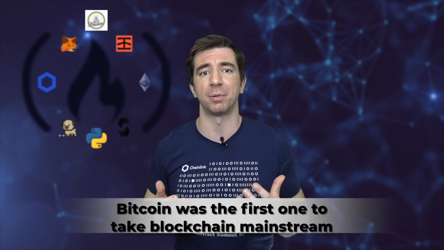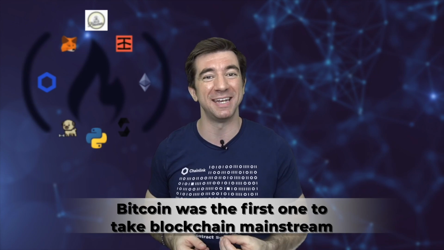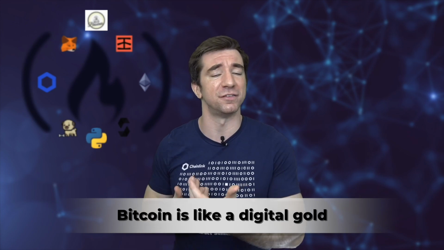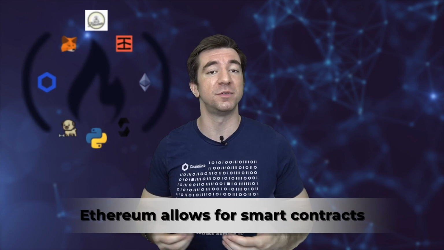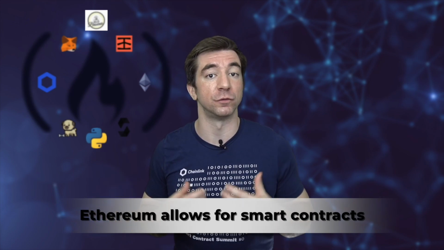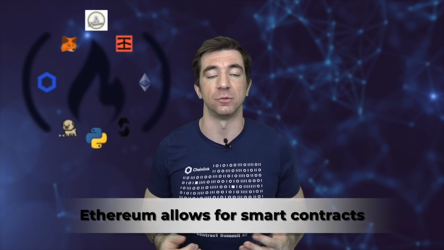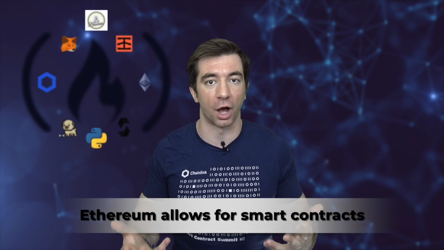Bitcoin was the first application to take the blockchain technology into the limelight and into a meaningful way. Bitcoin is a sort of digital gold, able to make transactions between users as almost a sort of currency. Ethereum takes this blockchain technology one step further, but you can also build smart contract or decentralized applications, decentralized autonomous organizations, and more, because you can code with smart contracts.